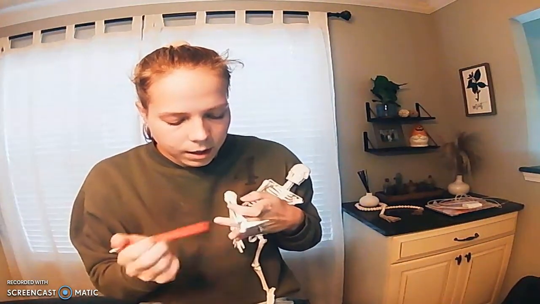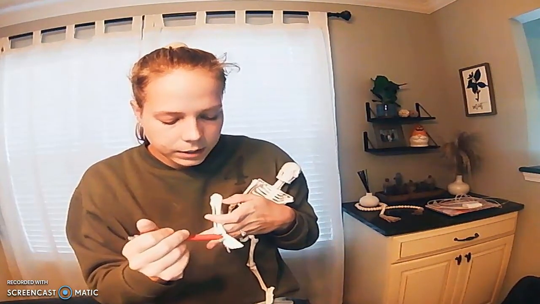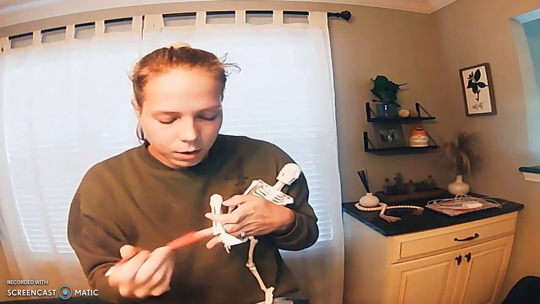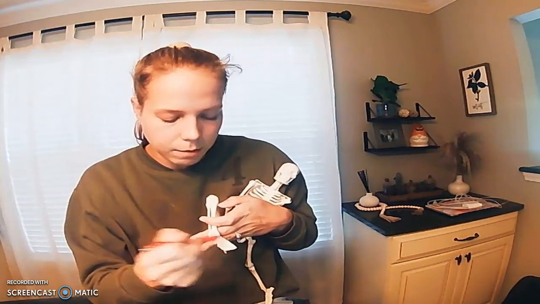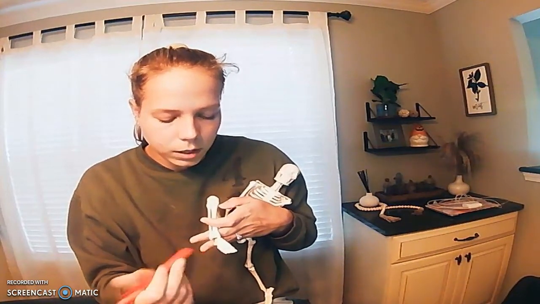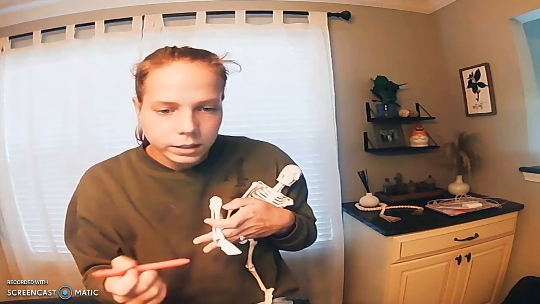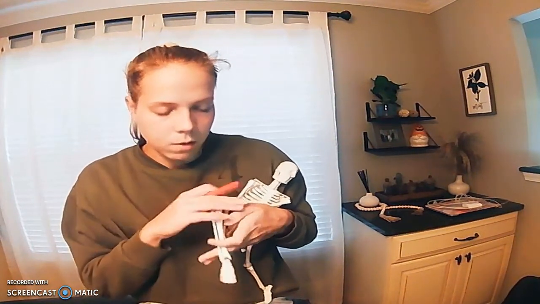We have the calcaneus, the talus, navicular, the cuboid, the lateral, intermediate, and medial cuneiform. And then we have the metatarsals, then the phalanges again, separated into proximal, middle, and distal for each of the phalanges on each of the toes of the feet. And that makes up all of the bones of the system.